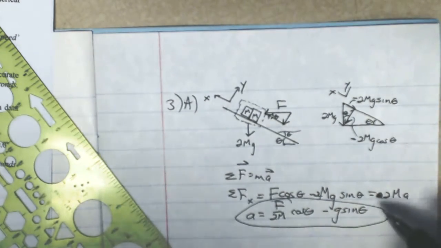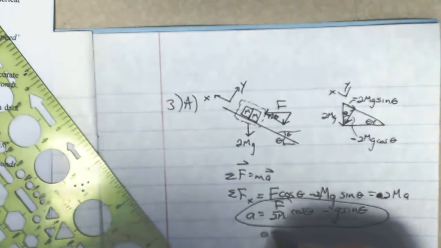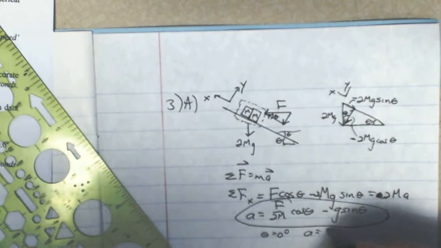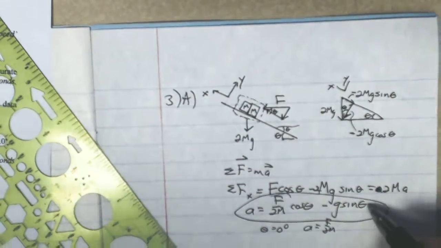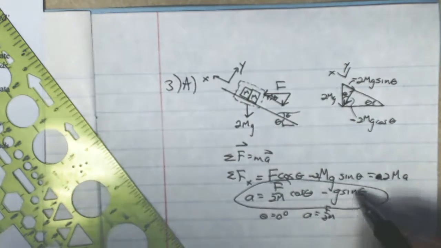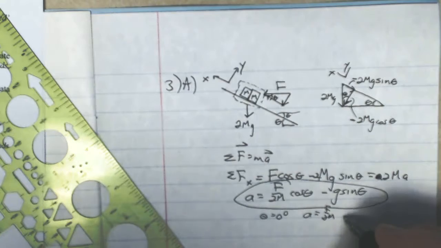Check the answer for theta equals 0 degrees and 90 degrees. Well, at theta equals 0 degrees, A equals F over 2m, because cosine theta is 1, sine theta is 0. That makes sense. It's just like pushing a pair of masses to the left on a horizontal surface.